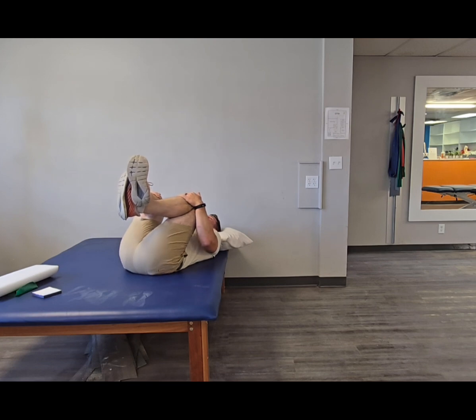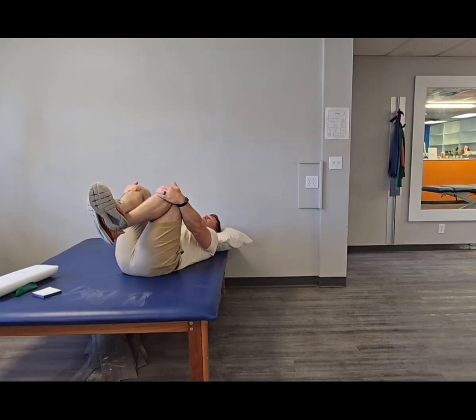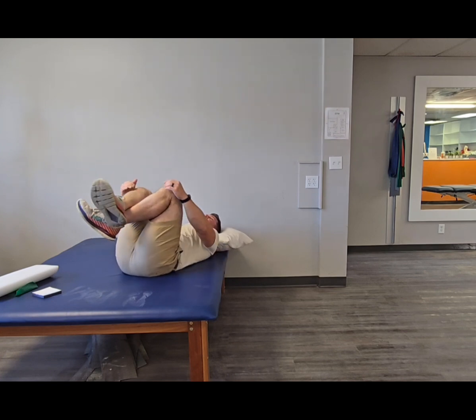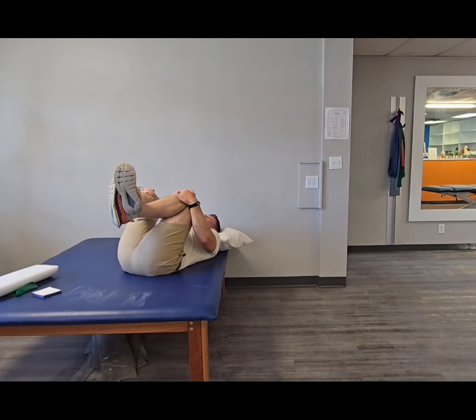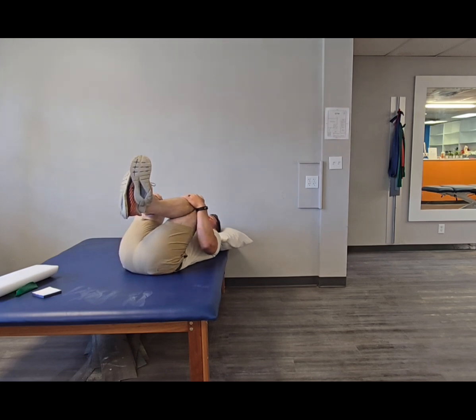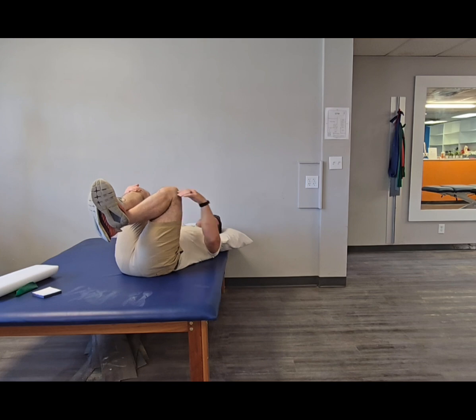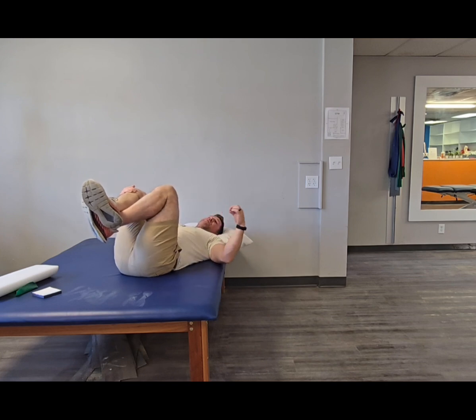So pressure on, pressure off. You're not holding it. It's not a stretch. It's a repeated movement. I want to stress that lower back into low-level flexion. So bottom up, pressure on, pressure off. What do you feel while you're doing it? What do you feel directly afterwards?